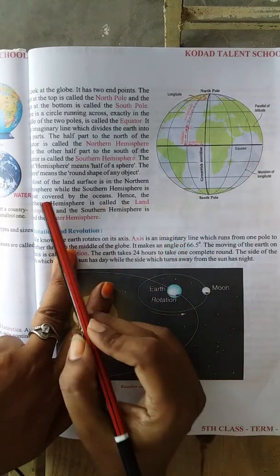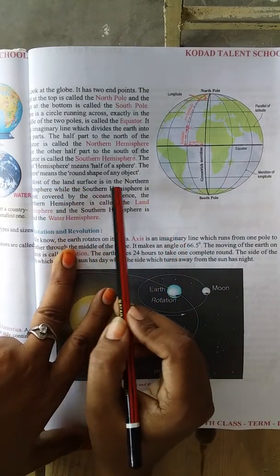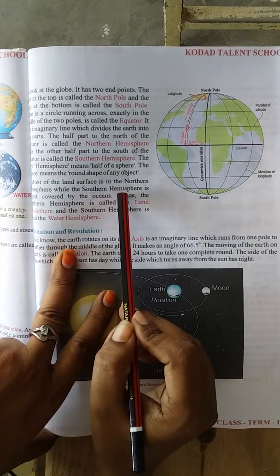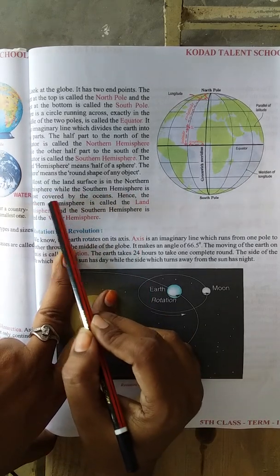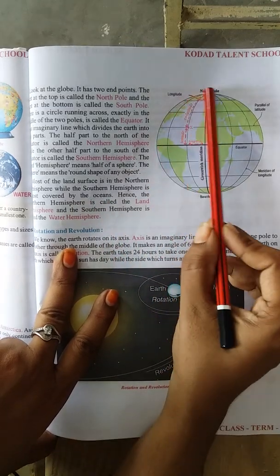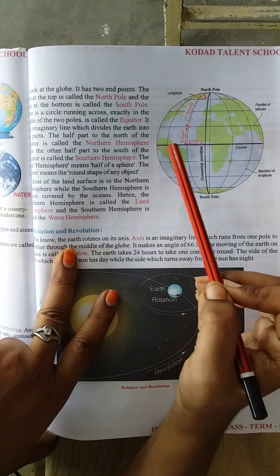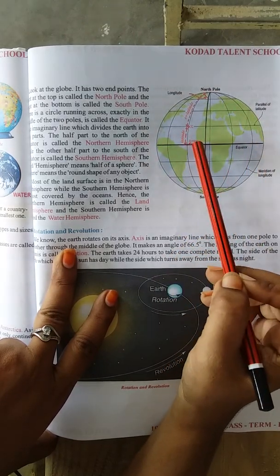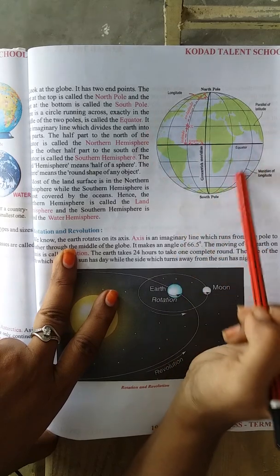Most of the land surface is in the northern hemisphere, while the southern hemisphere is almost covered by the oceans. Is it or not, children? See here what we have on the earth.